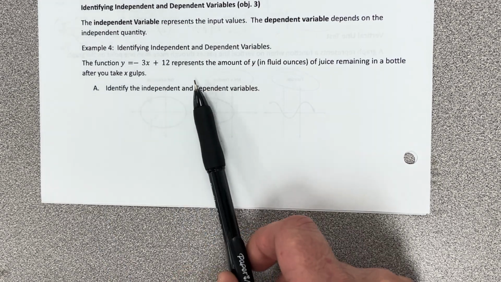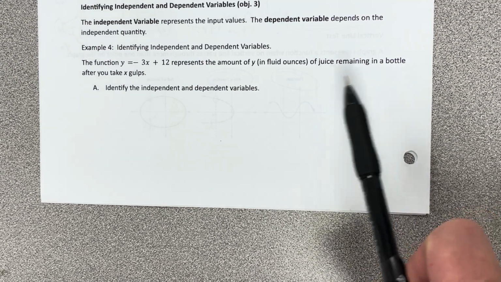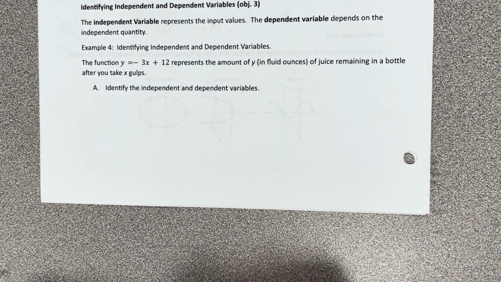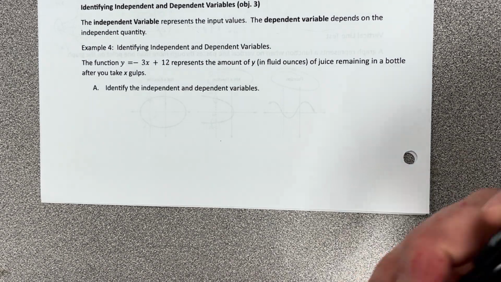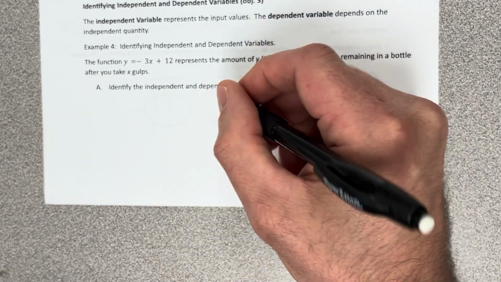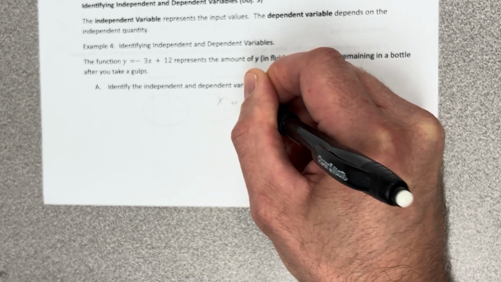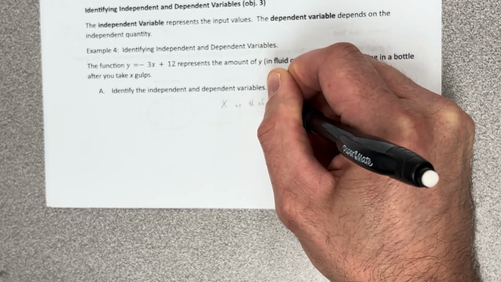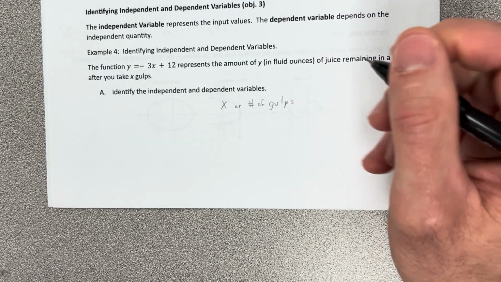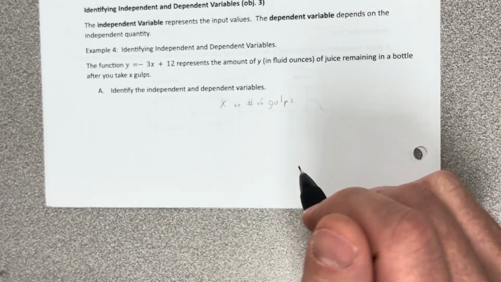And notice this one represents the amount y in fluid ounces of juice remaining in a bottle after you take x gulps. And they want us to identify the independent and dependent variables. So the independent variable is x gulps, x or number of gulps. You could take 3 gulps, you could take 4 gulps, 5 gulps. It's up to you.